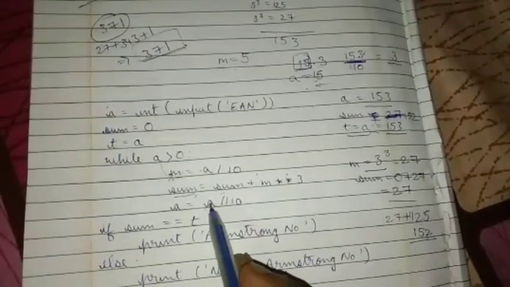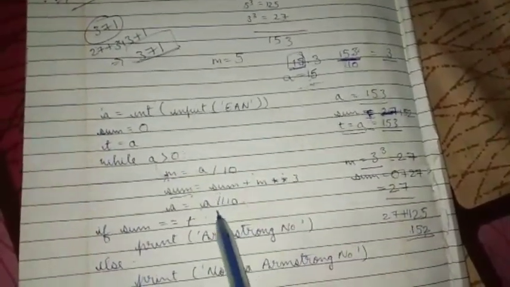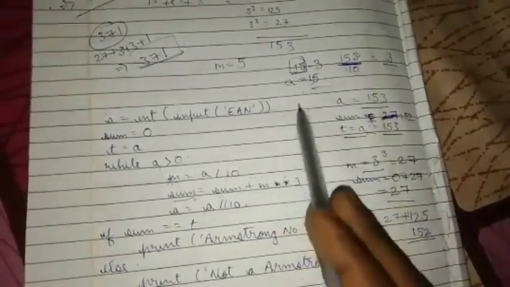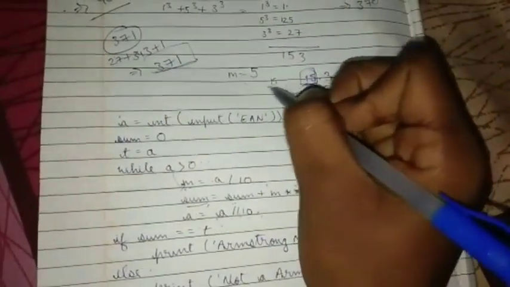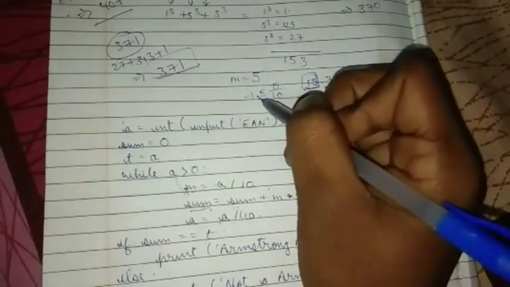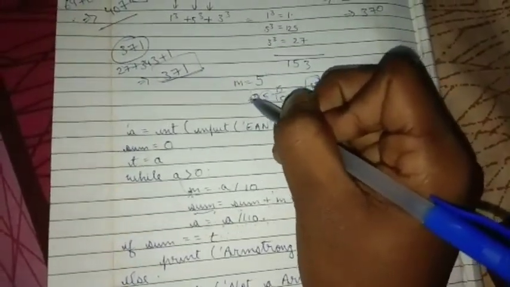Now a is equal to a floor division of 10. The value of a is 15. Sorry, I said modulus earlier. 15 floor division of 10. If we divide 15 by 10, the answer will be 1.5, but floor division doesn't give the decimal value, so the value of a will be 1.